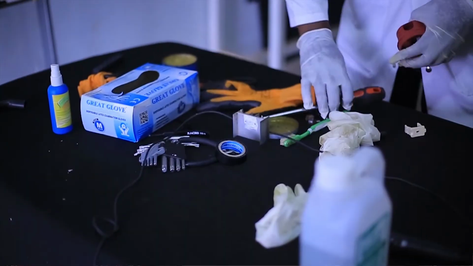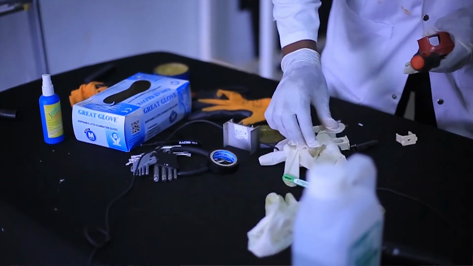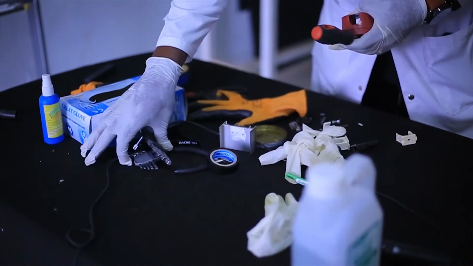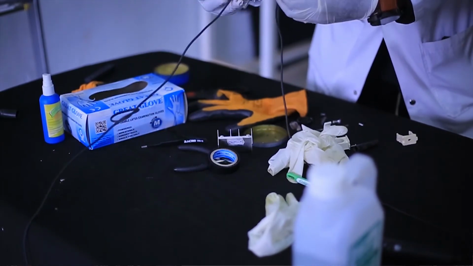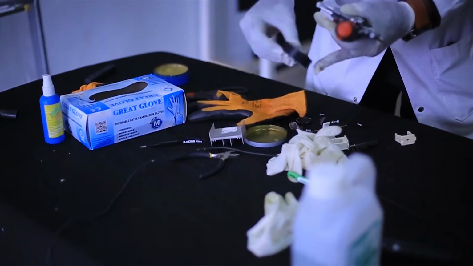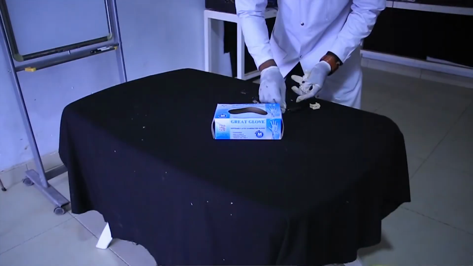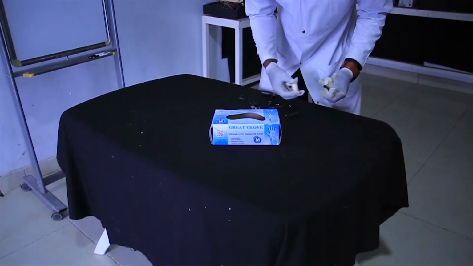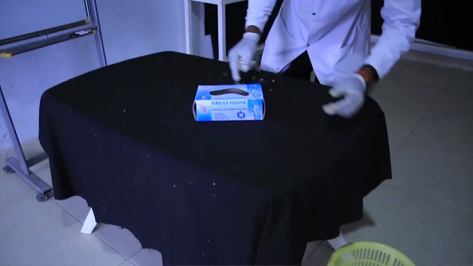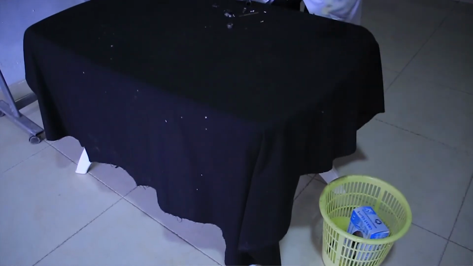And finally, when you finish assembling, you clean the workplace accordingly by the use of cleaning tools such as brush, cleaning solution, blower, and so on. And after that, you manage waste materials accordingly and you treat them accordingly.